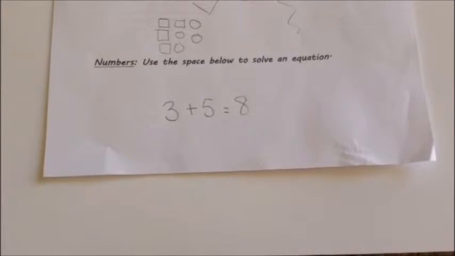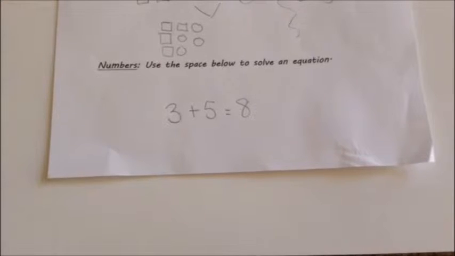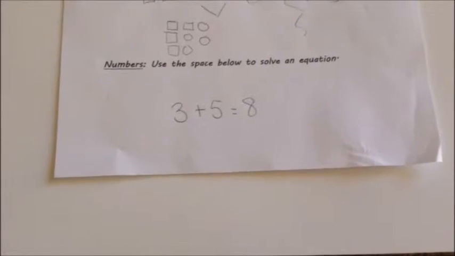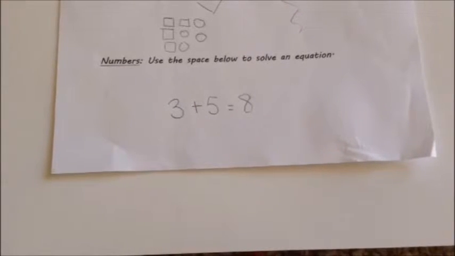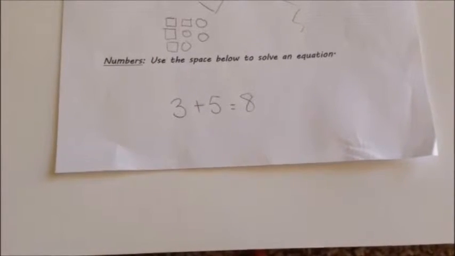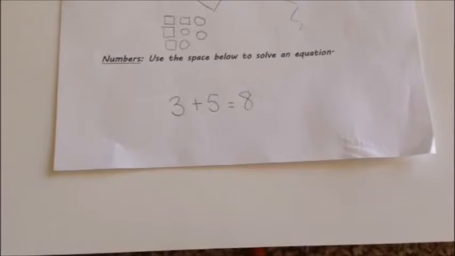In the last portion of the lesson, students will write on the number section how to solve the problem using an equation. They should have written 3 plus 5 equals 8, as the teacher wrote the same example on the board.